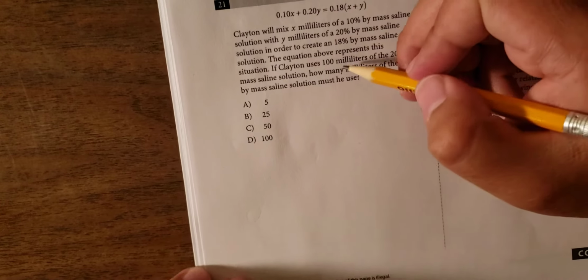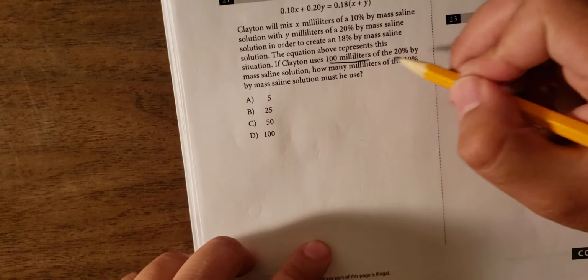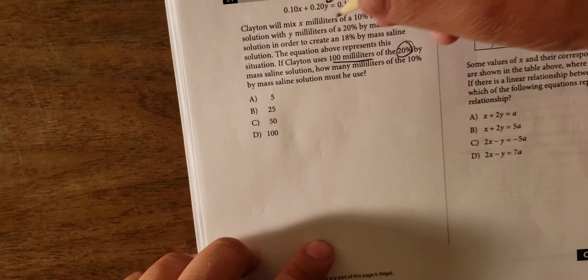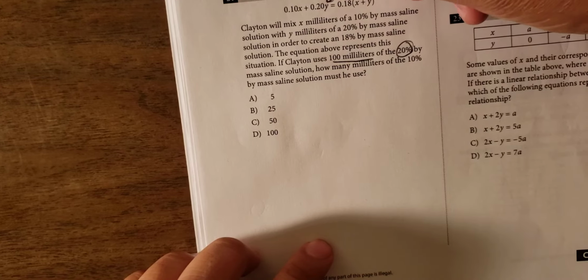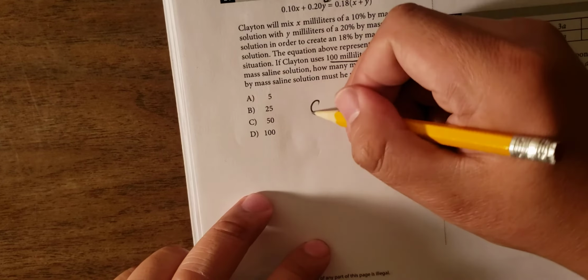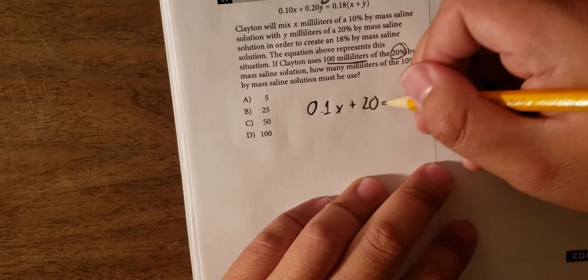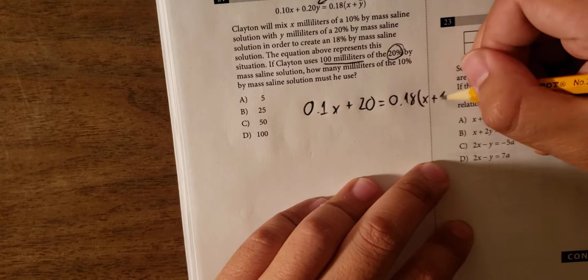This one you just input the formula, so in here you have 200 millimeter with 20%, and here is the formula. You put 100 in the y, 100 in the y, so you get 0.1 s plus 20 equal to 0.18 s plus 100.